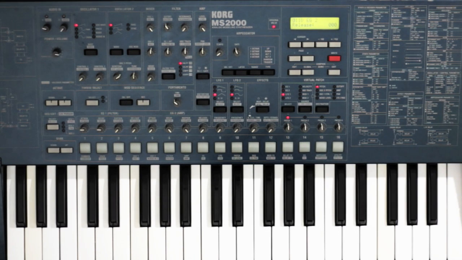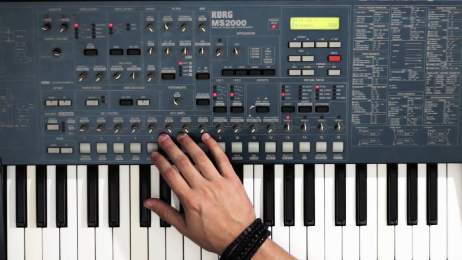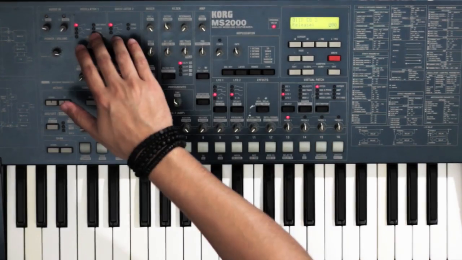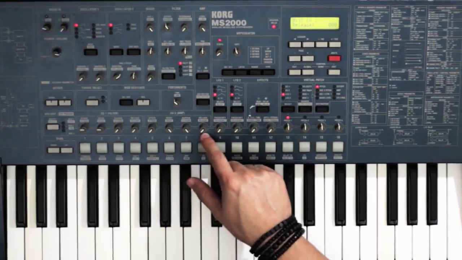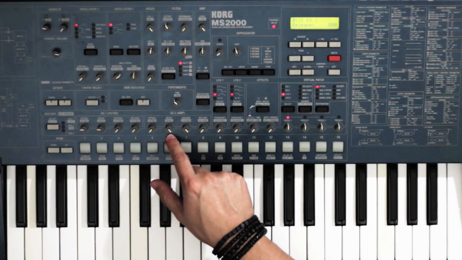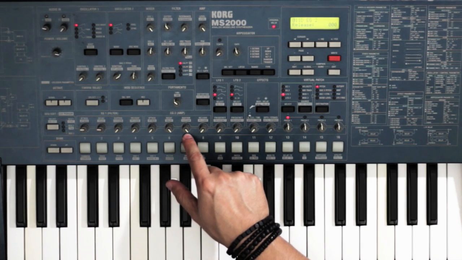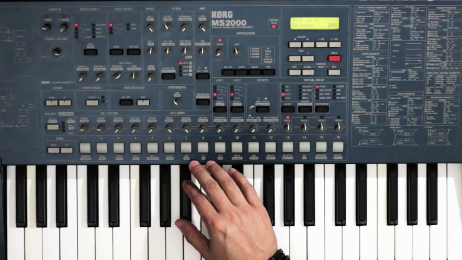Let's move on to envelopes. The first envelope that I want to cover is the amp envelope. The amp envelope affects the level of the oscillators. We have 4 different controls: attack, decay, sustain, and release. Attack, decay, and release are time-based controls. Sustain is a level control.